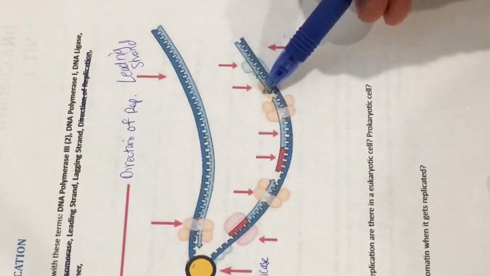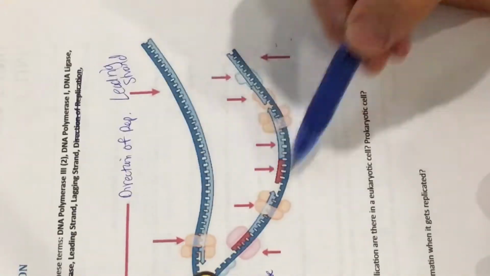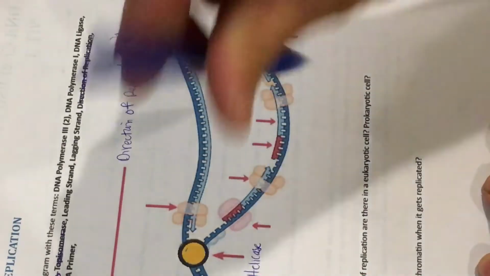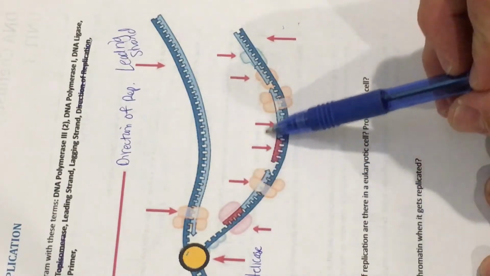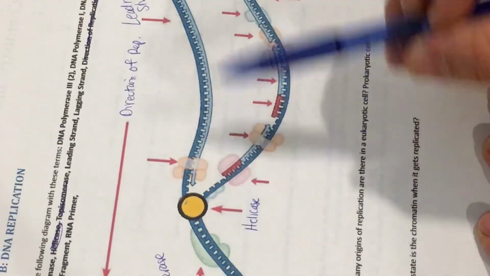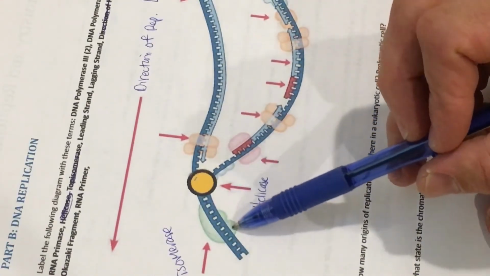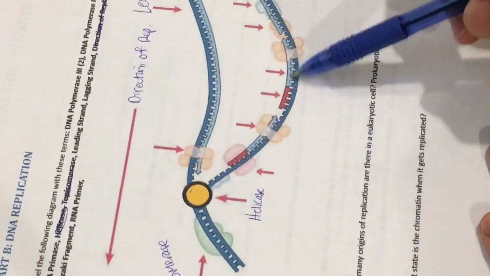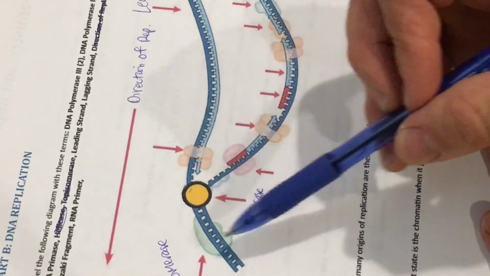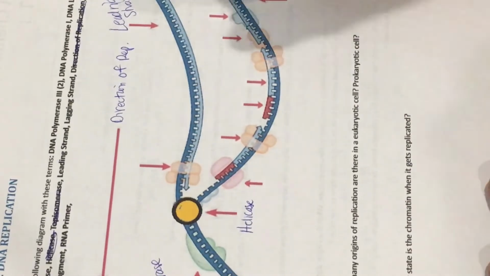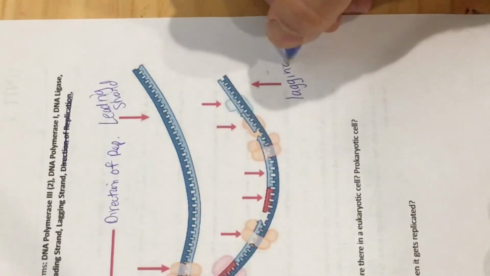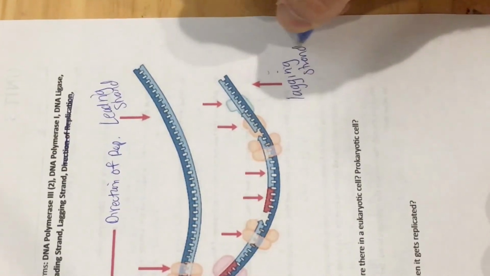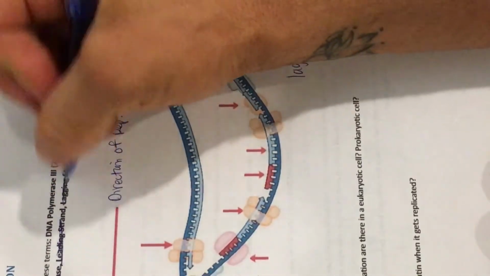And then the strand with all the Okazaki fragments, the one where all these enzymes are having to work, because the only way these enzymes can replicate is 5' to 3' going this way. But the direction of replication, the way helicase is opening, is going this way. And so they have to keep picking up and following helicase along the way. That's why this is the lagging strand. So we've got leading strand, lagging strand.